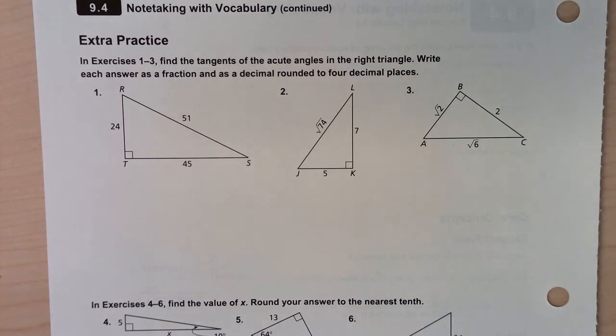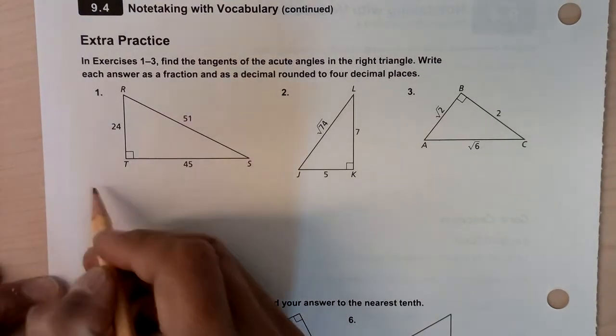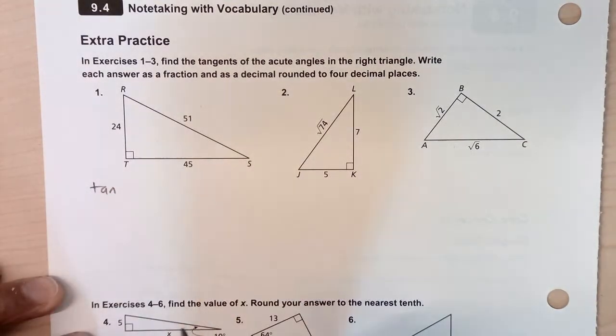Now we'll try to apply the tangent to some specific right triangles. On our right, find the tangents of the acute angles of the right triangles. It says to write each answer as a fraction and as a decimal rounded to 4 decimal places. So I actually want to do both. Number one, here's what we can find the tangent of. Again, it's the tangent of the acute angles.